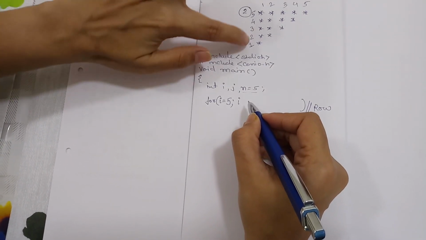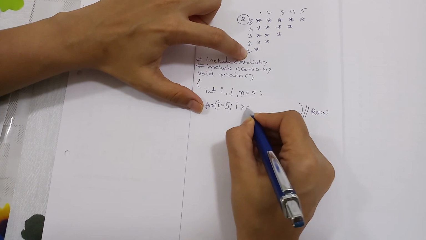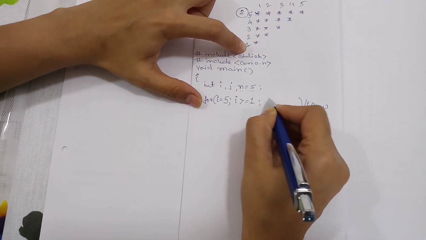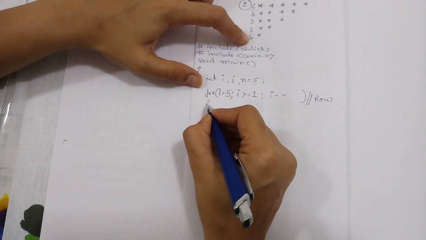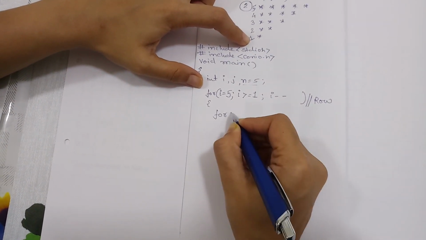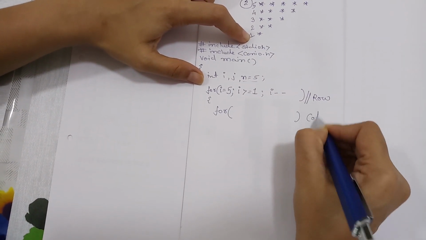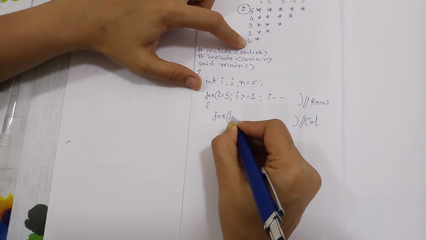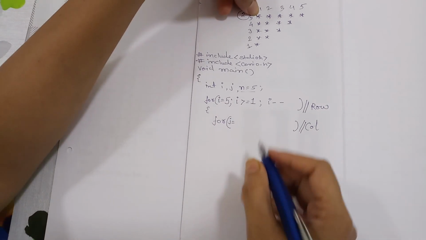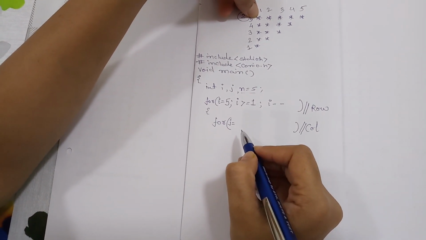It should be 5 to 1. So it should be greater than or equal to 1, I minus minus every time. No semicolon after this, right. Then another inner for loop is for column. No semicolon after that. My j, my column number, should start from which number?